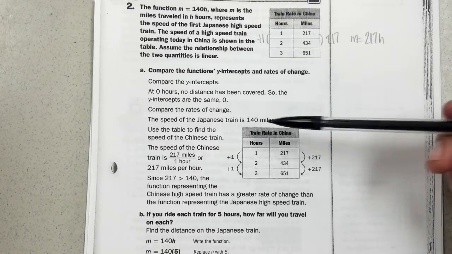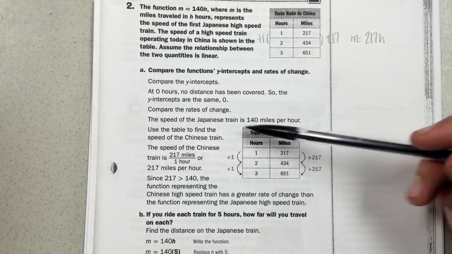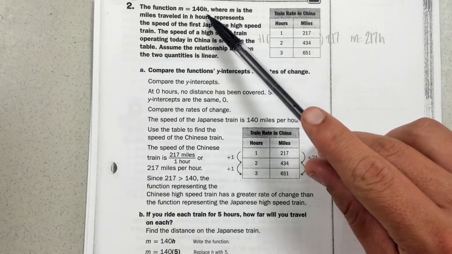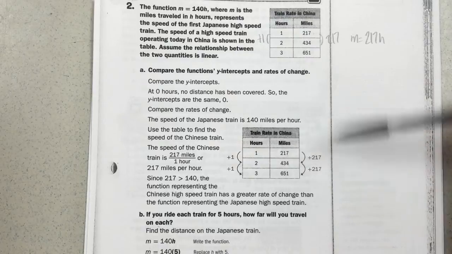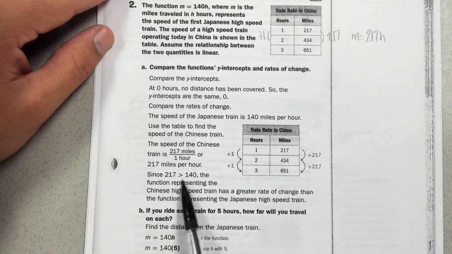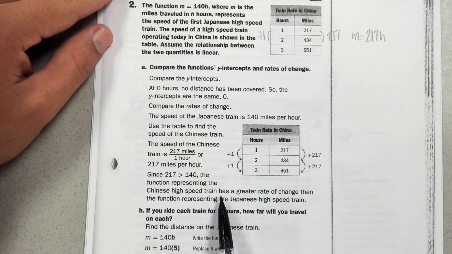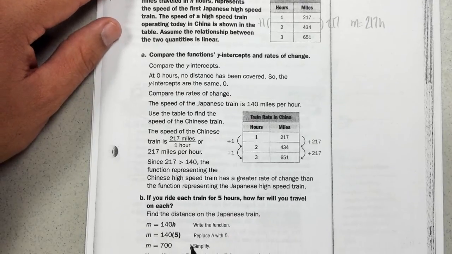But it's going to show you again. The speed of the Japanese train is 140 miles per hour. We see that right here in the equation. Use the table to find the speed of the Chinese train, which was 217. And then again, that all-important sentence of comparing. Since 217 is greater than 140, the function representing the Chinese high-speed train has a greater rate of change than the function representing the Japanese train.